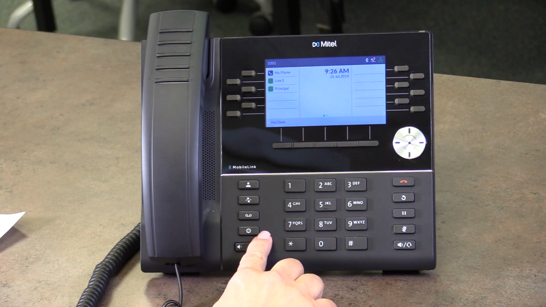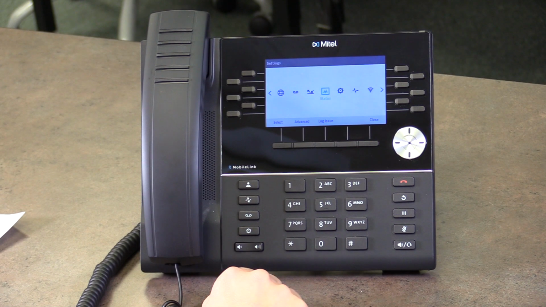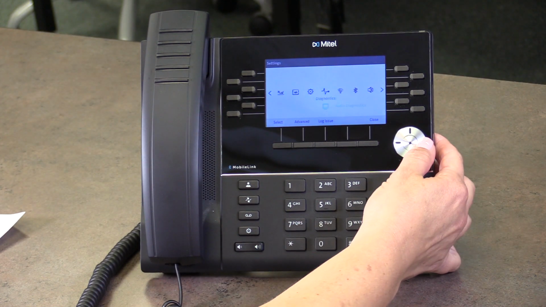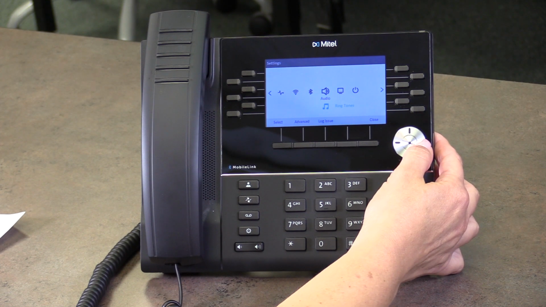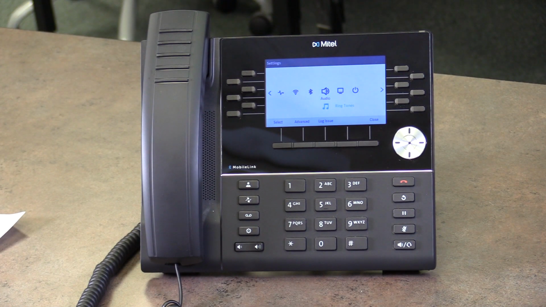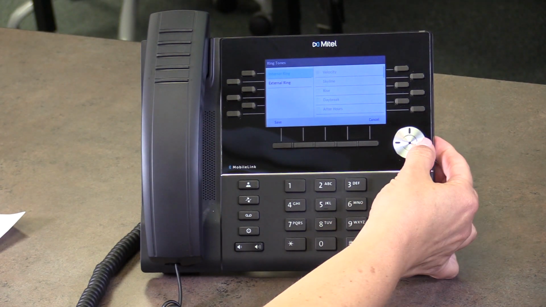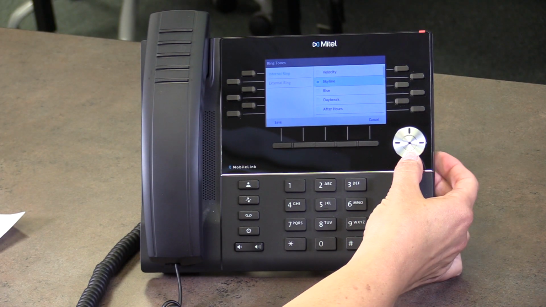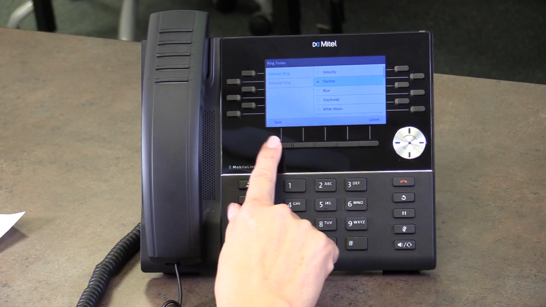Above the volume keys is your gear icon, which is for your settings. If I press that key, my display changes, and I can scroll through these different options. One of the things I can show you to demonstrate is how to change your ringtone for your telephone. So if you'd like to have a different ringer, if you work in an area where there's multiple phones and you want to make yours unique, go to Audio, hit Select, and your phone will start to ring, and I can scroll over to a list of different types of phone ringing. When I get to one that I like, I would hit Save.